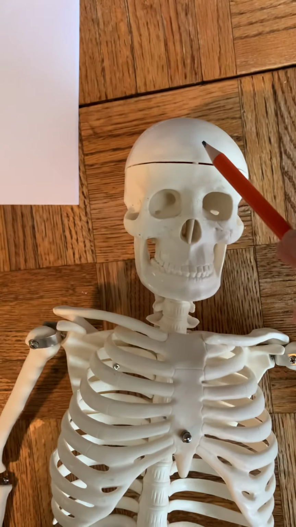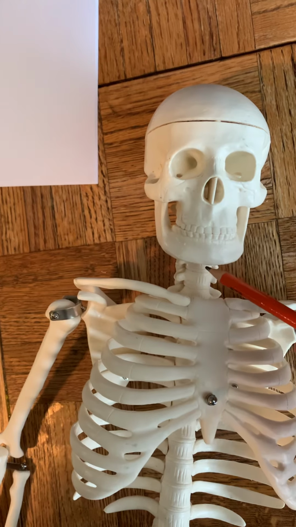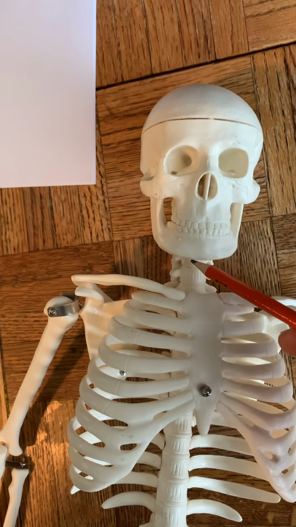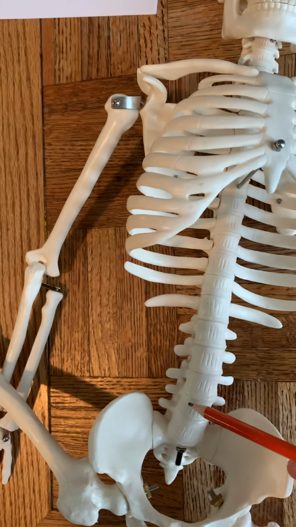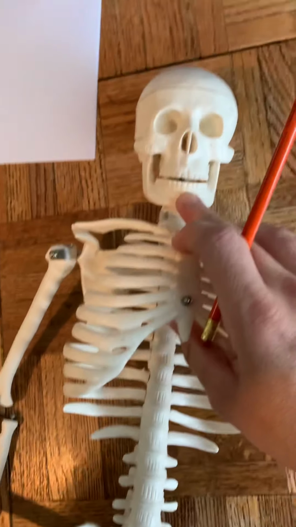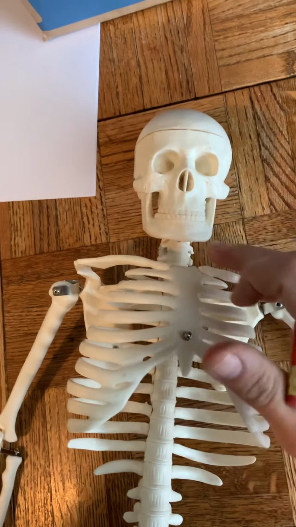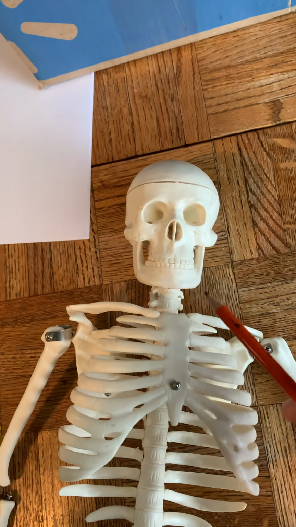Your frontal bone, your hyoid bone located in the neck, the base of the mandible. Lumbar vertebrae, the lower spine, there are 5. Mandible, the lower jaw. Maxilla, the upper jaw. Nasal bone.